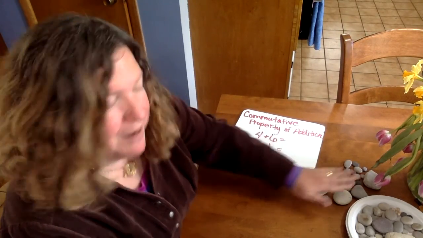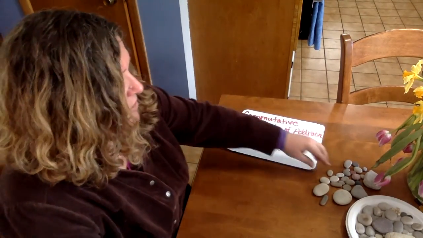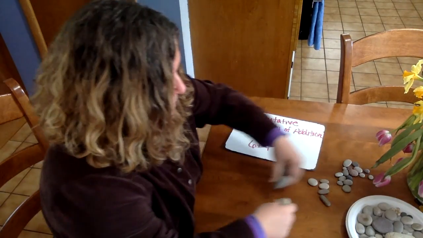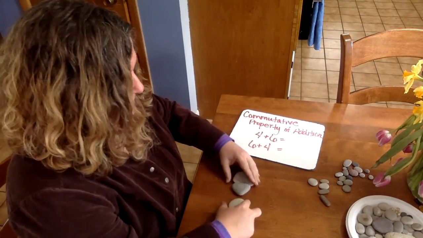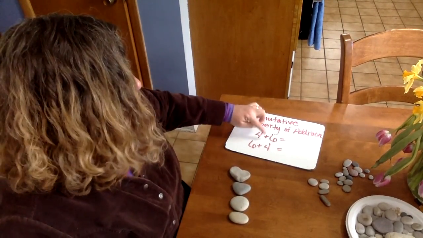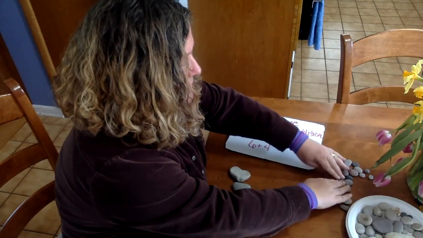So we're going to use these rocks to help us understand the commutative property. So let's start with the commutative property of addition. What if I started out with 4 rocks, and I'm going to start out with 4 big ones, so it's kind of easy to see. So we've got 4 big rocks, and then to that, I'm going to add 6 little rocks.